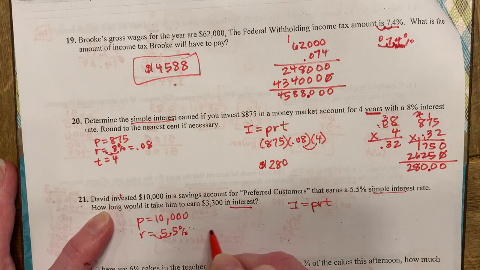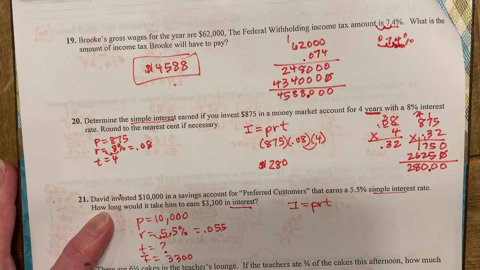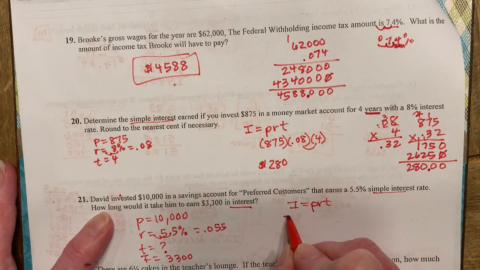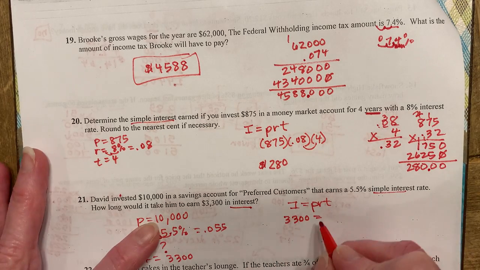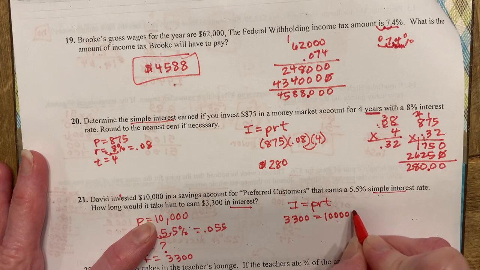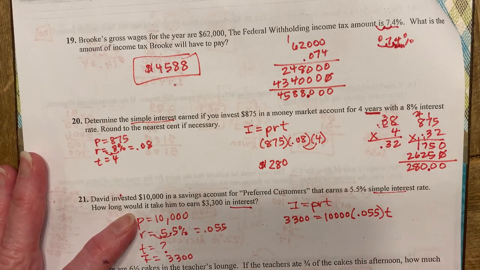If I move it 2 places, it becomes 0.055. And then the time is what I'm looking for this time. So I don't know how long it's going to take, but I know the interest, I want it to be 3,300. All right. So this time when I replace these values, I've got 3,300 on this side with the I. I've got 10,000 as my principal. I've got a rate of 0.055, and the time is what I'm looking for.